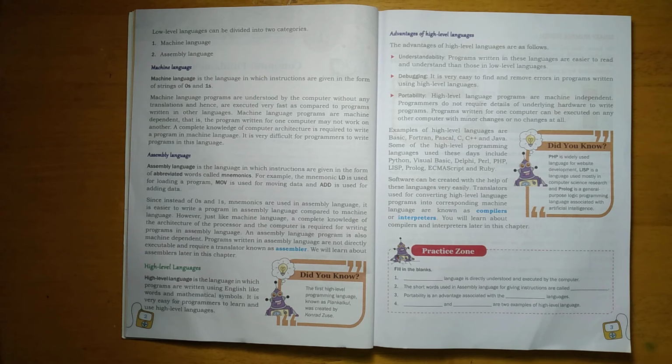So various programming languages are used for special purposes. Software can be created with the help of these high-level languages very easily. The translators used for converting high-level language programs into machine language are known as compilers or interpreters.